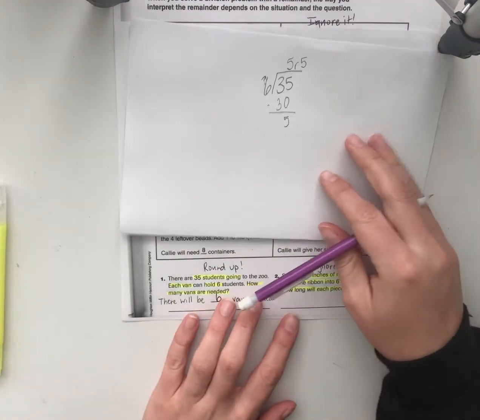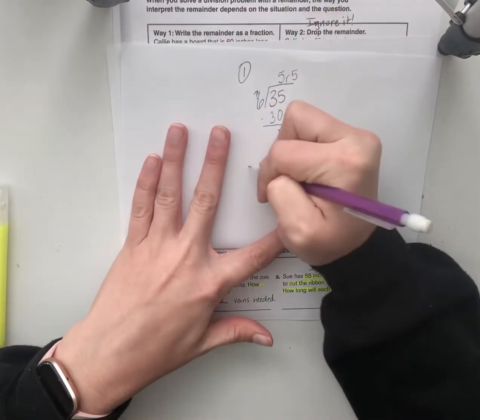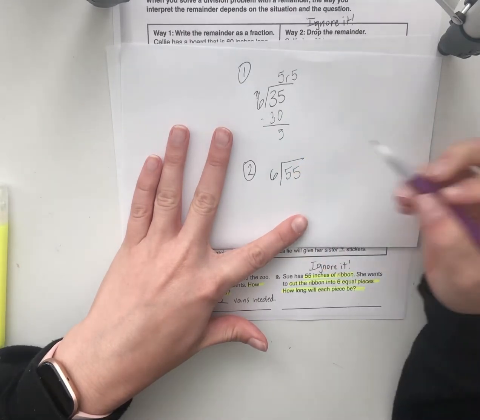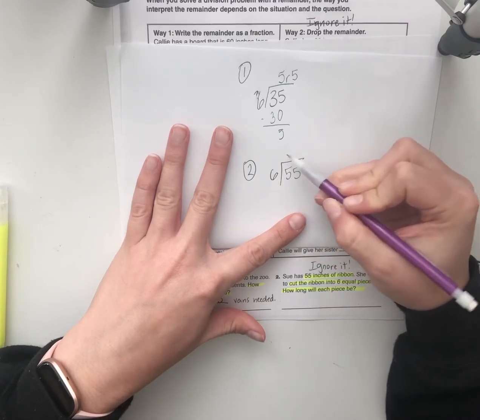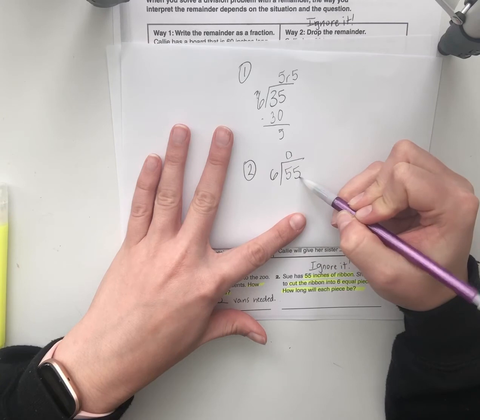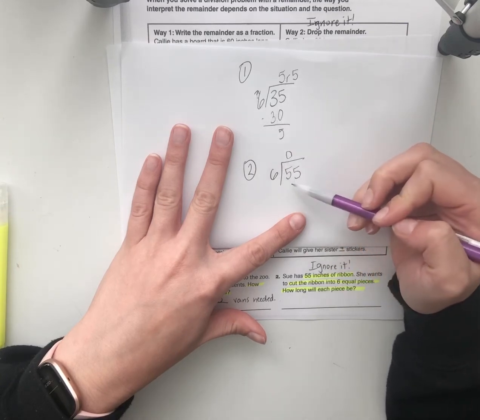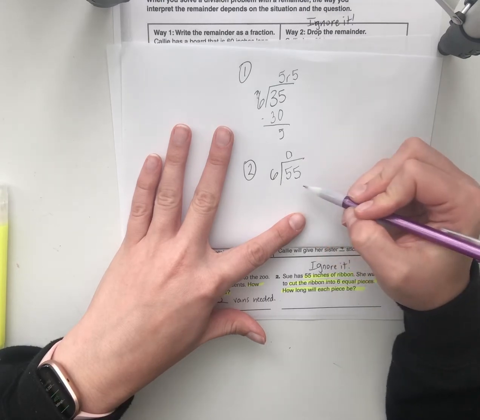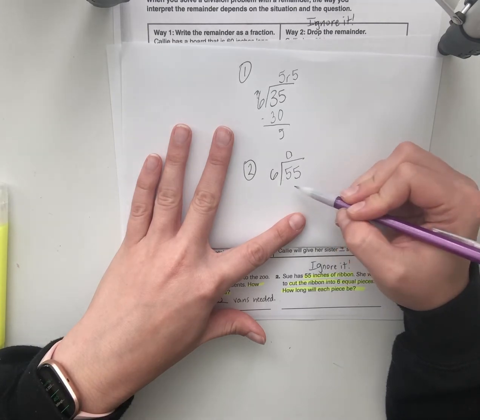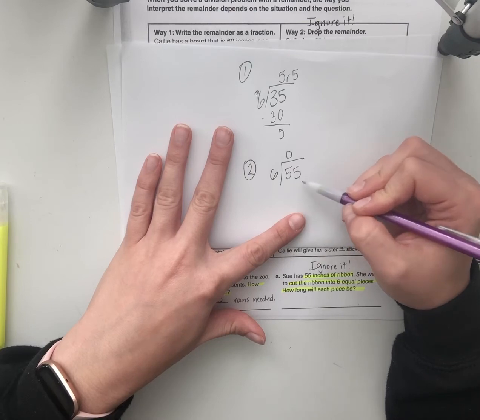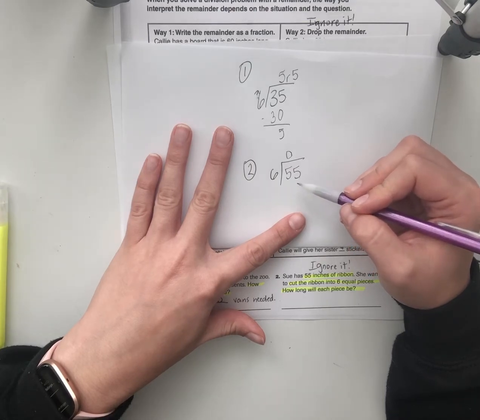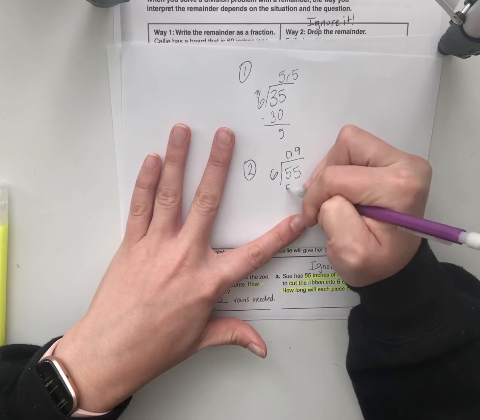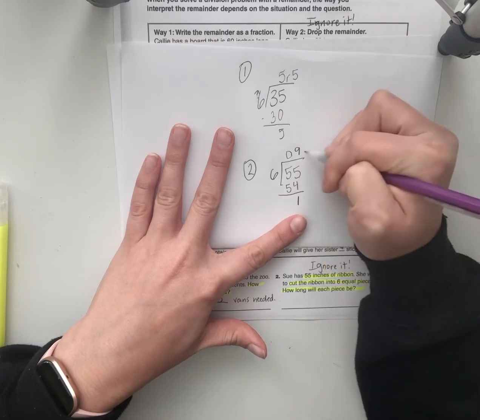All right, so let's get our piece of paper back out. So this was number 1. Now I'm moving on to number 2. Sue has 55 inches of ribbon. She wants to cut into 6 equal parts. Can 6 go into 5? No, it cannot. 6 can go into 55. We knew that 6 times 5 was 30. 6 times 6 is 36. 6 times 7 is 42. 6 times 8 is 48. 6 times 9 is 54. I think that's where we're going to stop because if we go any higher, it's going to be too much. Subtract to get 1. So our remainder is 1.